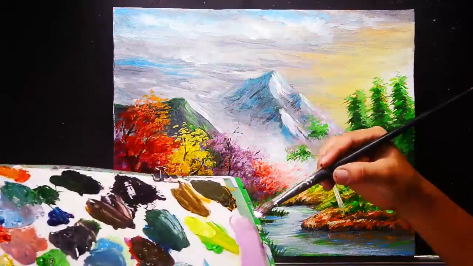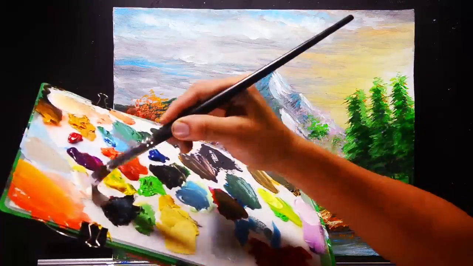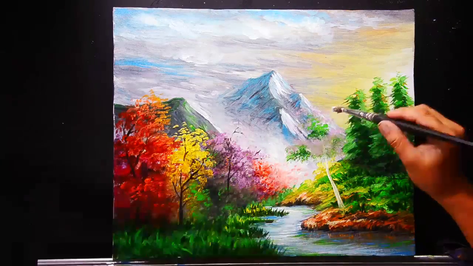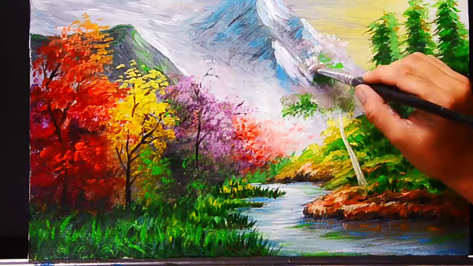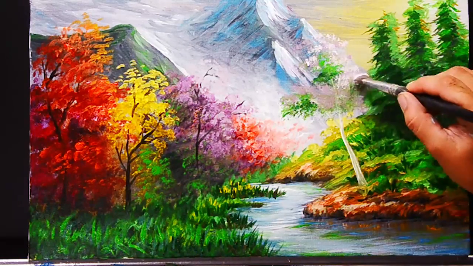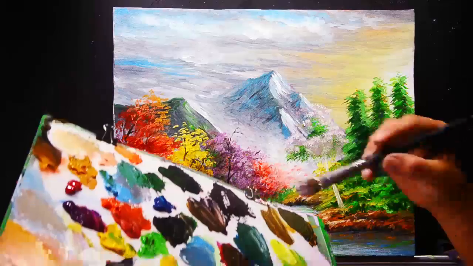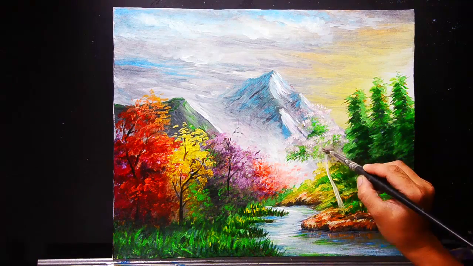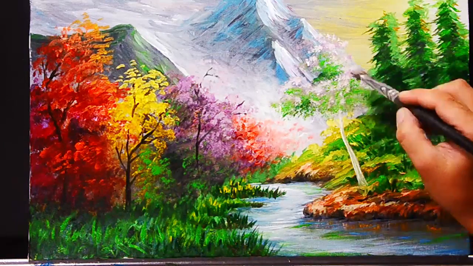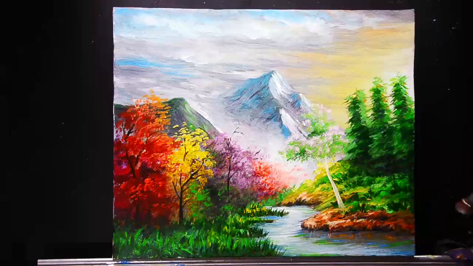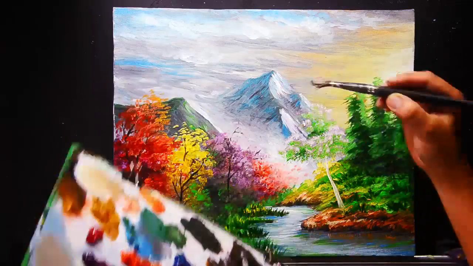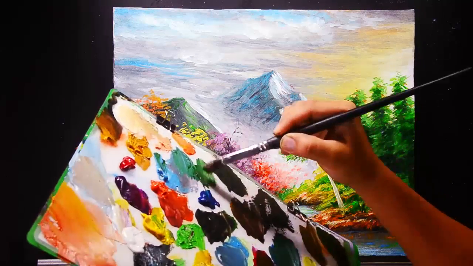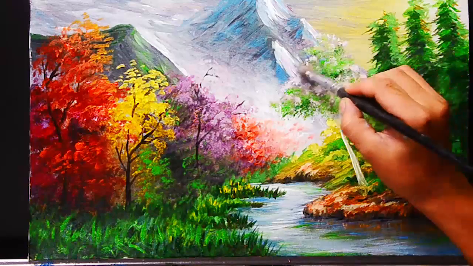More titanium white to the violet color. Should be more titanium white to the violet color. Just add more lighter color for the flowers of this tree. In the light green color also, I'm gonna paint the light green color on this tree. Then the ochre green for the shading. Ochre green for the shading.